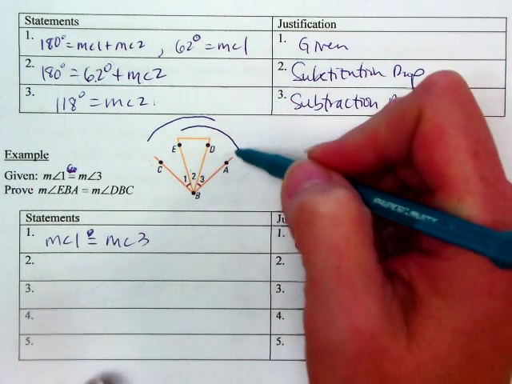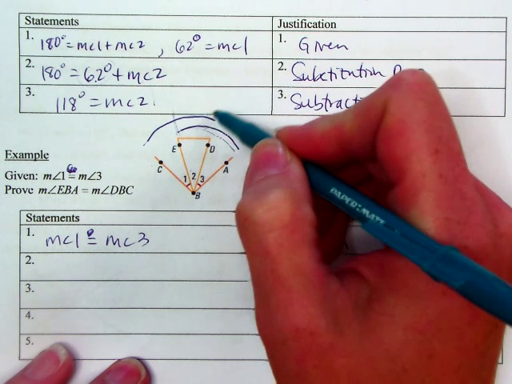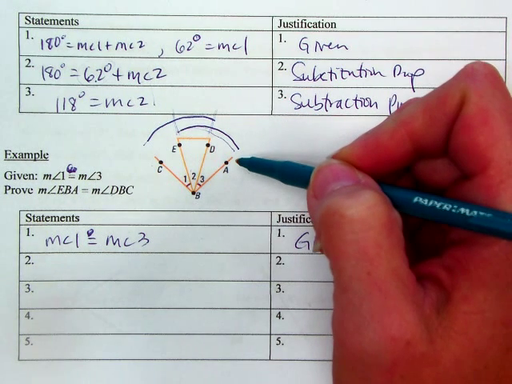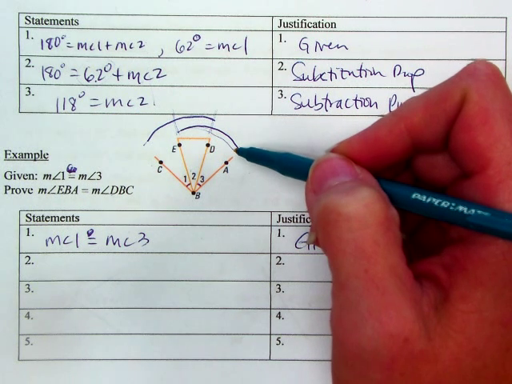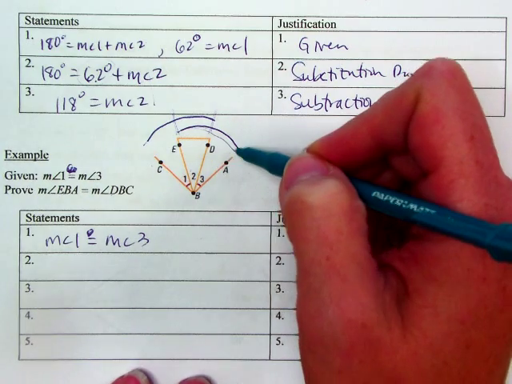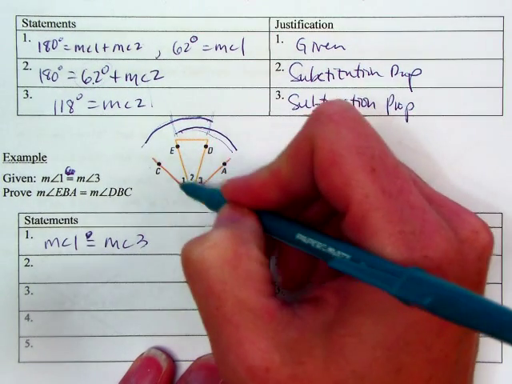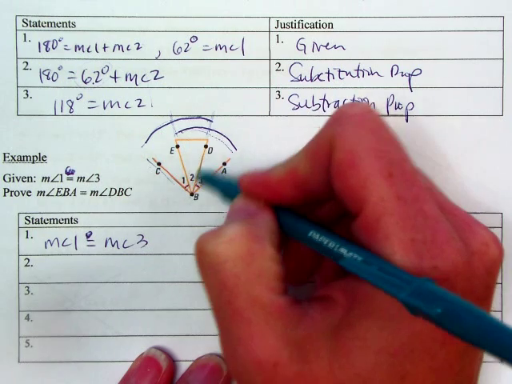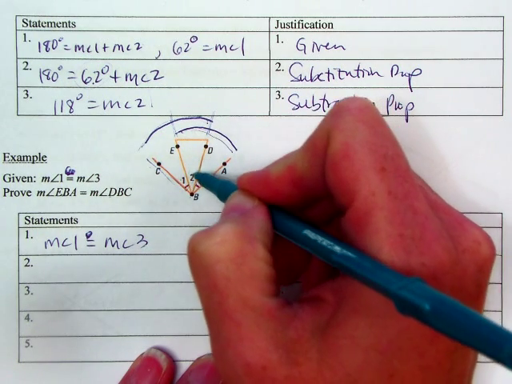When you're talking about those two angles, just looking at the picture, it looks like this is the part where they overlap. They share this general area. So we need to talk about how we're going to get rid of that overlap so that we can talk about those two angles. Also, when I'm looking at this angle, it's made up of two parts: angles 1 and 2. And this one's made up of angles 2 and 3 together.